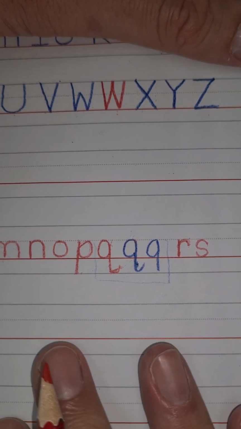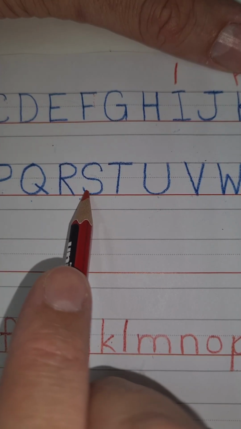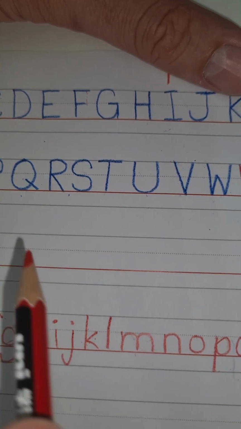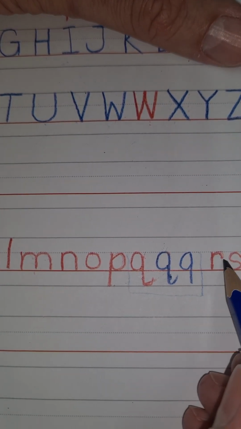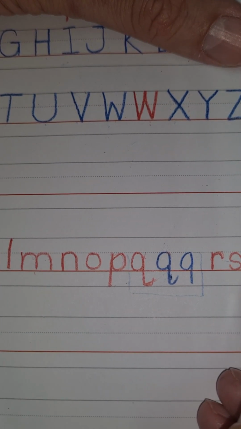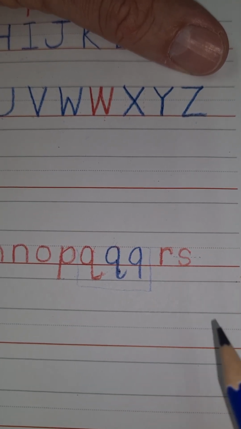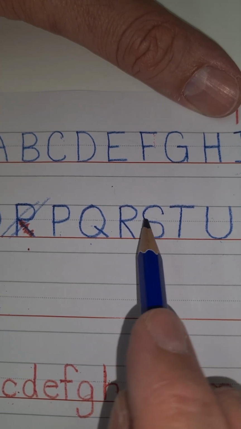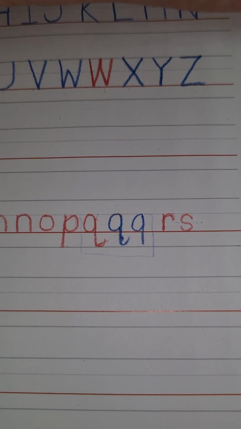Okay. It's going to be the same as our uppercase. It's just going to be smaller. Okay, there's no dotted line in the middle. Just think to yourself, there's a dotted line right about there. Dot, dot, dot. Okay, same as the S up here. Dot, dot, dot, dot, dot. Okay, so after S, we have the letter T.